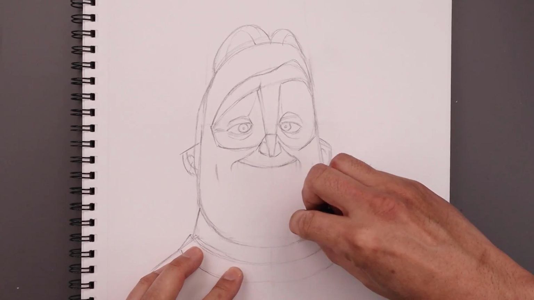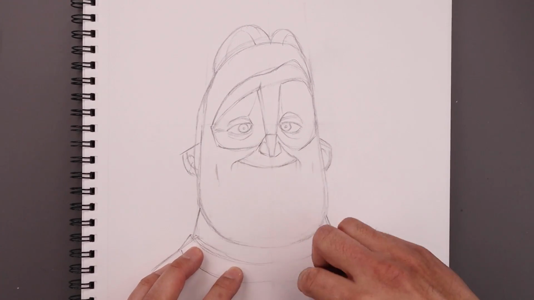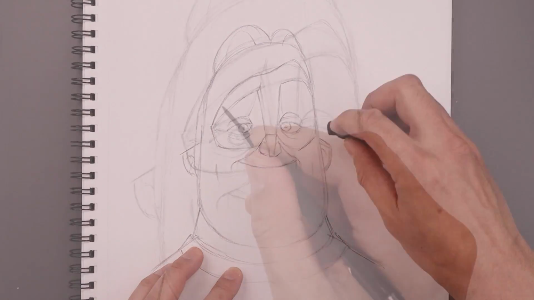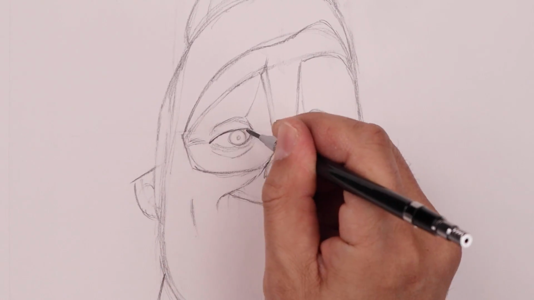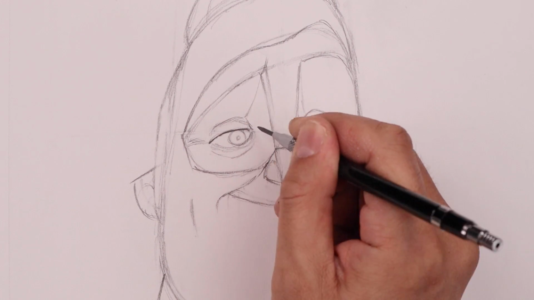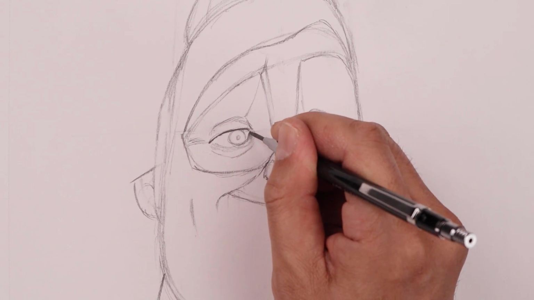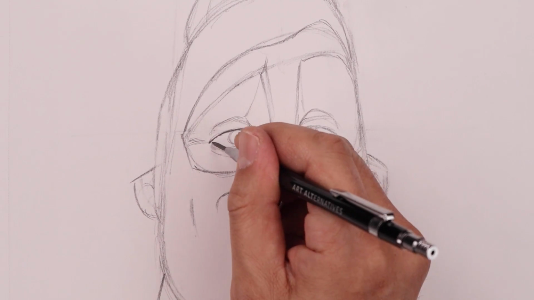Now we'll go back and clean up our drawing one more time before we start adding some more detail and contrast. And now we're going to go in and start darkening up our lines and adding some more contrast. So we're going to start with the eyes first.